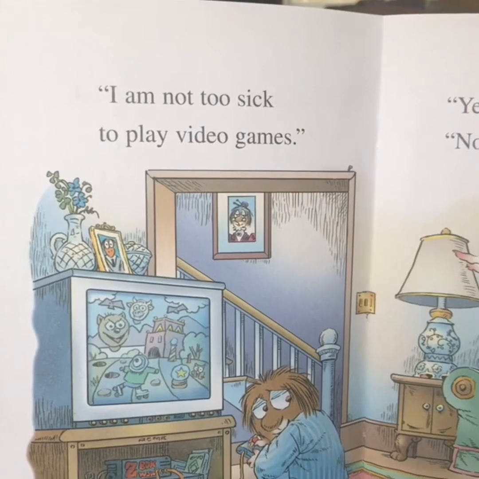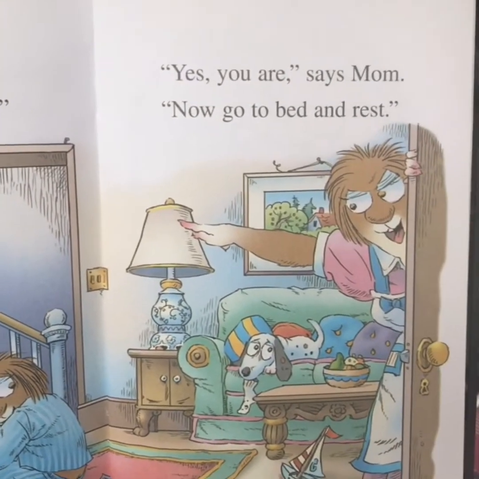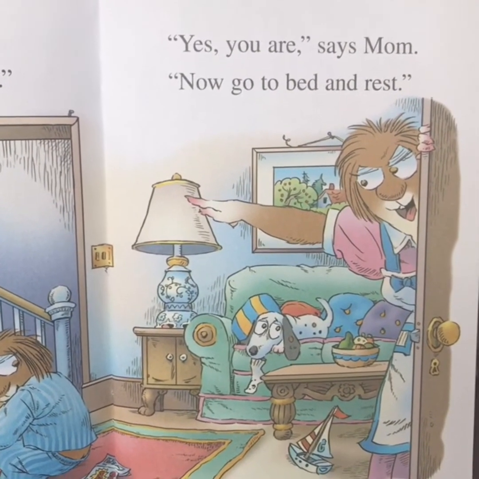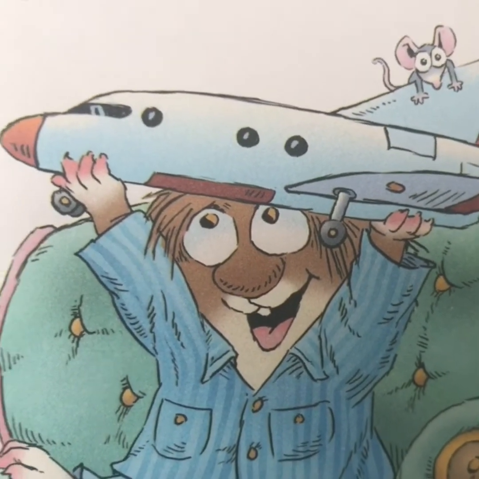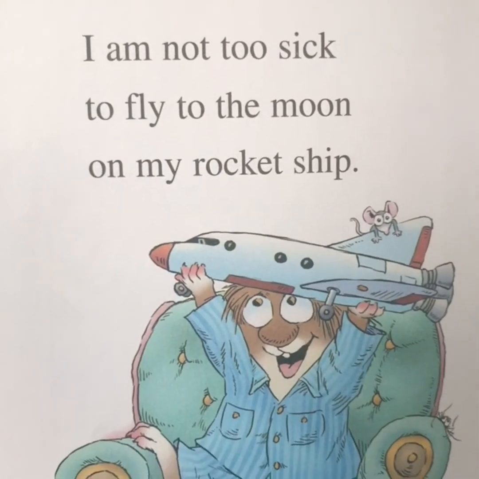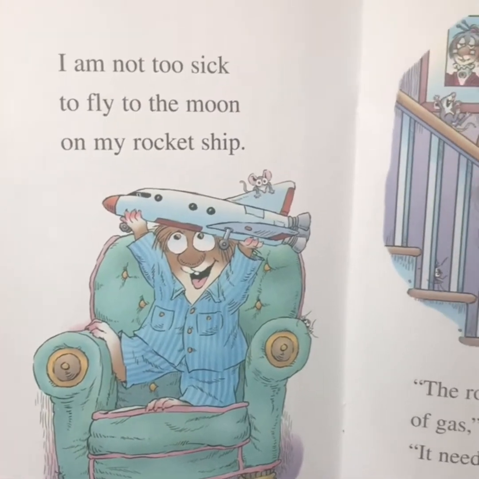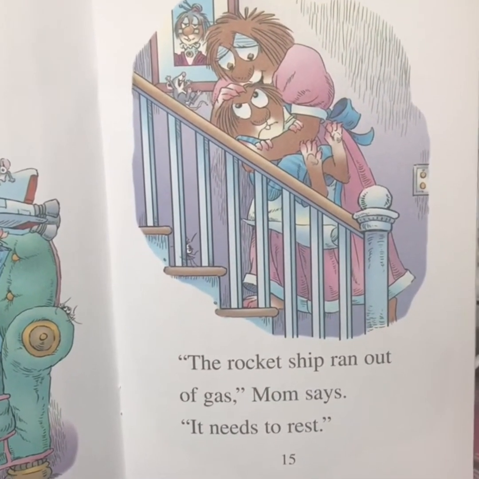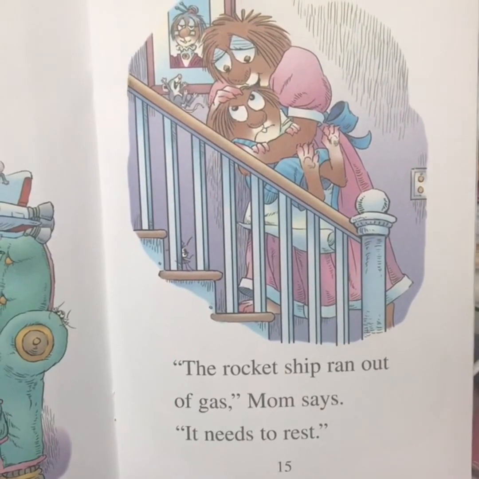I am not too sick to play video games. Yes, you are, says Mom. Now go to bed and rest. I am not too sick to fly to the moon on my rocket ship. The rocket ship ran out of gas, Mom says. It needs to rest.